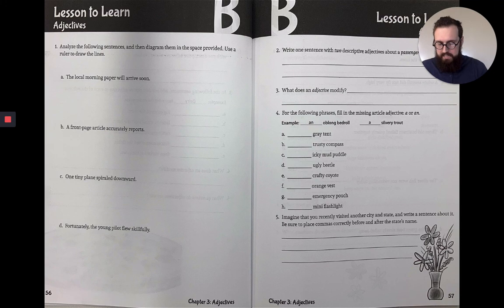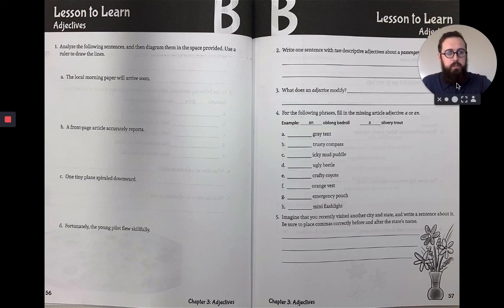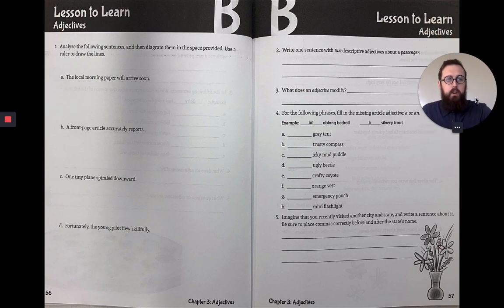Then C, one tiny plane spiraled downward. You can analyze and diagram that one on your own. And D, fortunately, the young pilot flew skillfully. We did that one. Go ahead and rewind if you need to. Okay. Number 2, I'm kind of in the way, so let me move myself. There we go. All right.